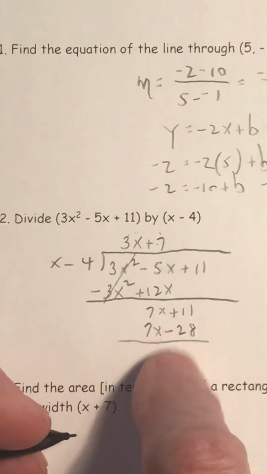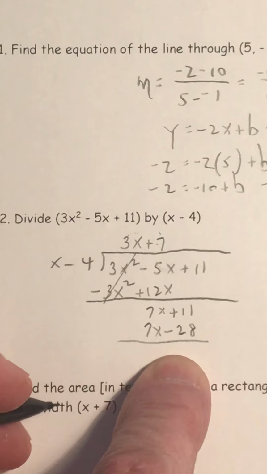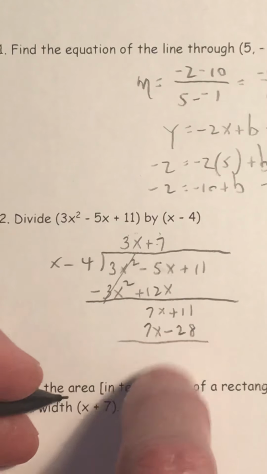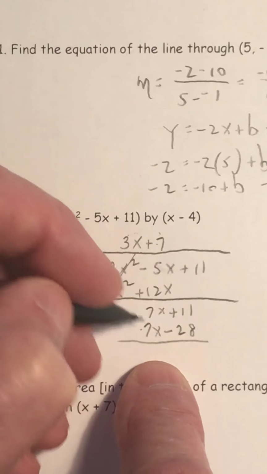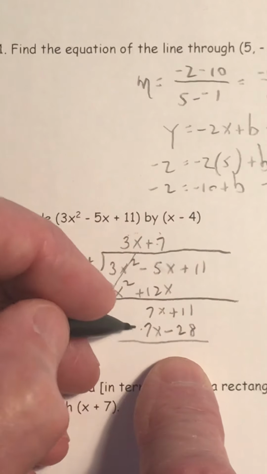And don't get excited and add those and get negative 17. That would be incorrect. You haven't changed the sign yet. You got it. We're really subtracting. It's really 7x take away 7x. It's really 11 take away negative 28.